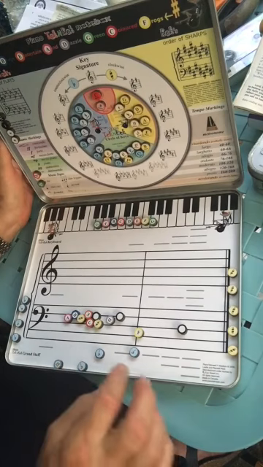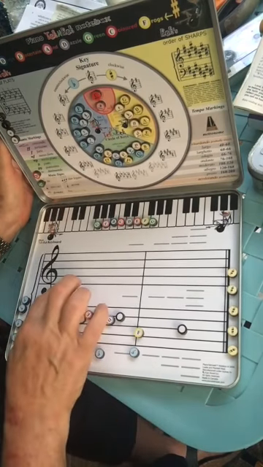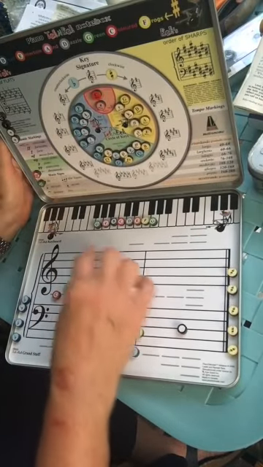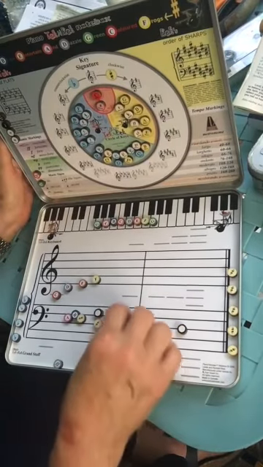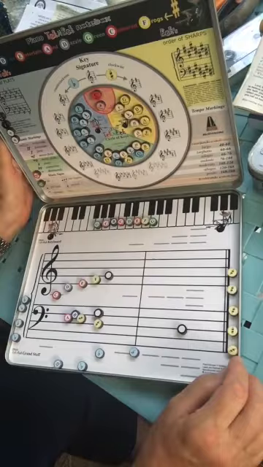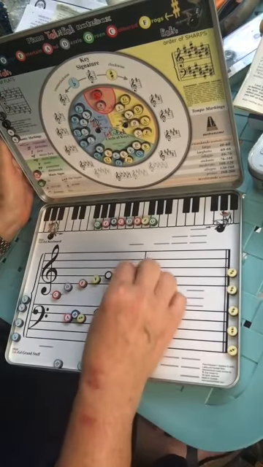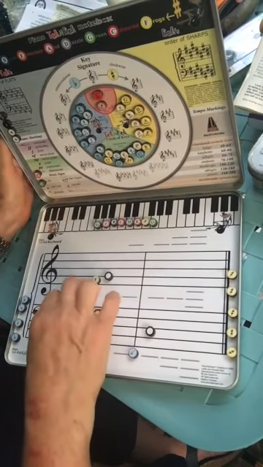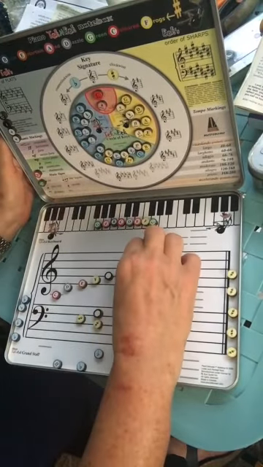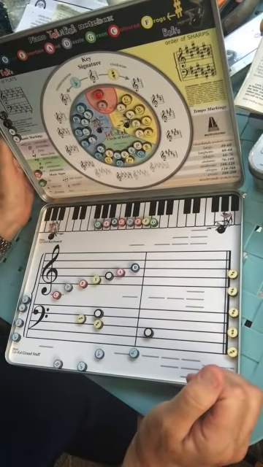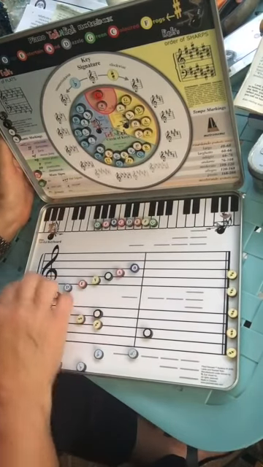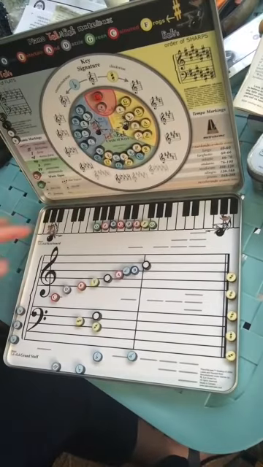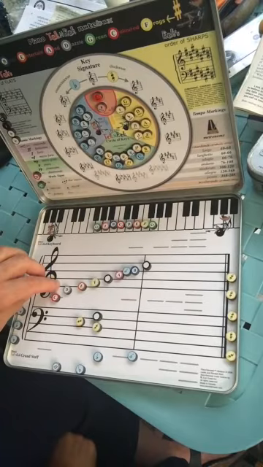Let's transpose that to C. So we'd have C, D, E, F, G, A, B flat, C. We put the A there, then the lowered seventh scale degree, B flat, and C. So that's a C Mixolydian scale, the Mixolydian scale starting on C.